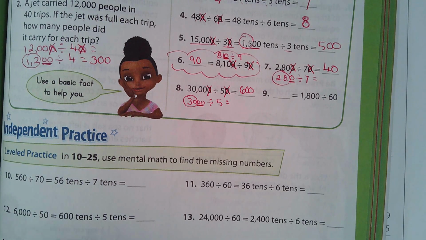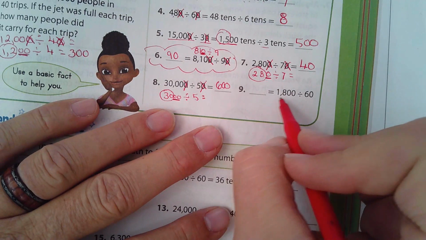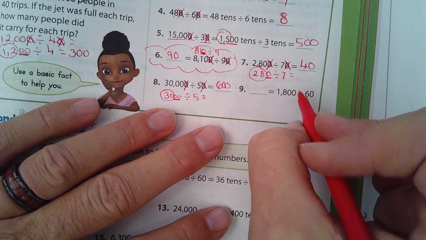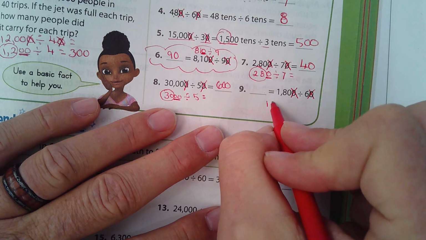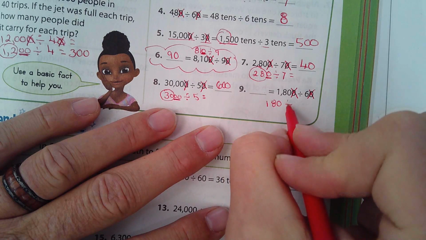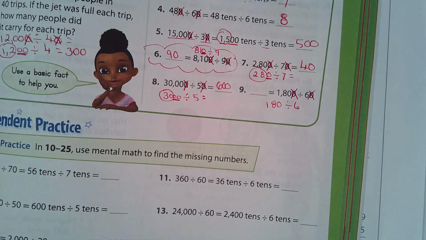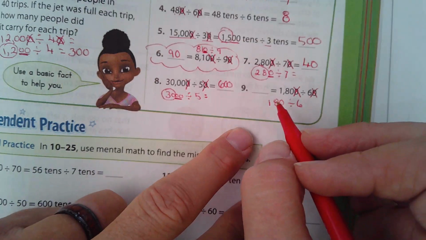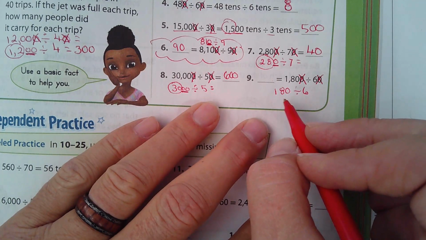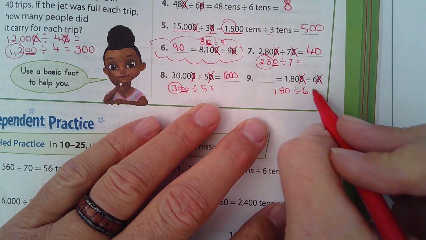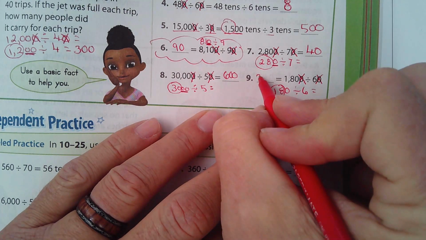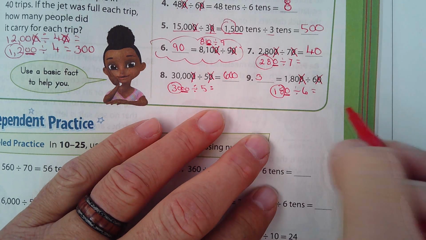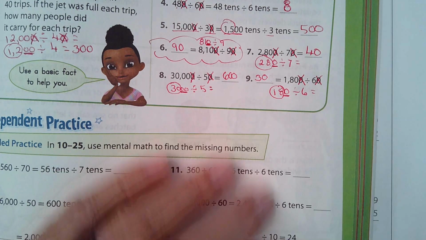Okay. Number 9. 1,800 divided by 60. Everybody should know what we're going to do. Cross out those 2 zeros. And I can rewrite this as 180 divided by 6. Oh, put up 10 points, hon. Mr. Casillas, what are 2 digits that I could use in this problem that could be easily divided by 6? 18. How many times does 6 go into 18? 3 times. I'm going to put 3. And how many zeros did I ignore? 1. So I'll just add 1 zero there. So the answer is 30.